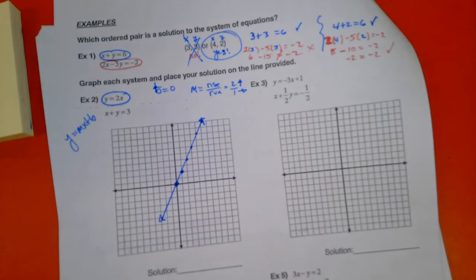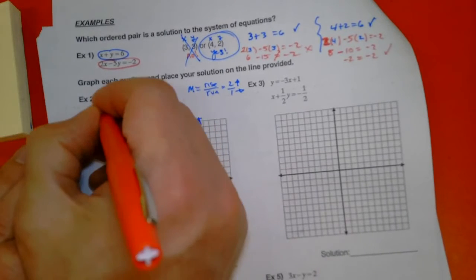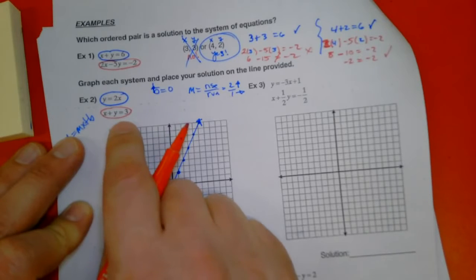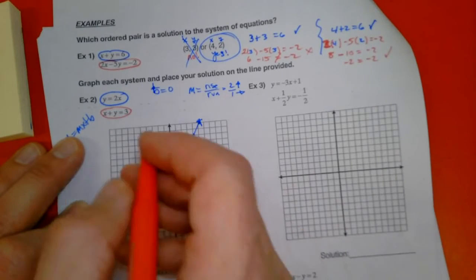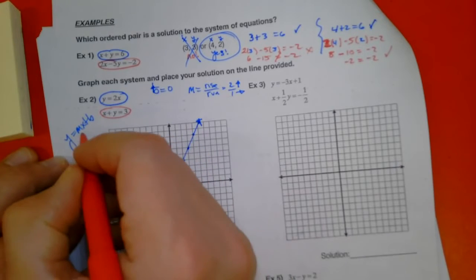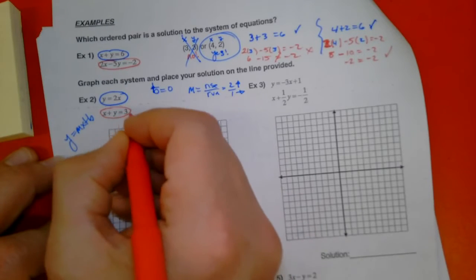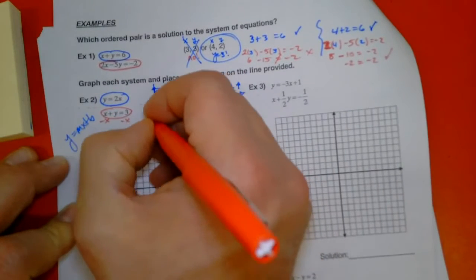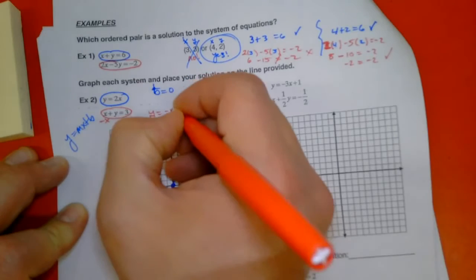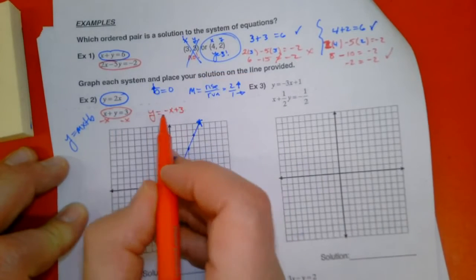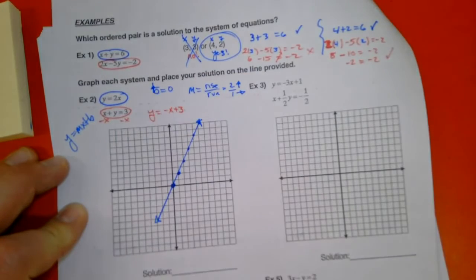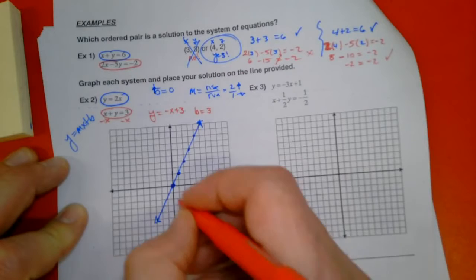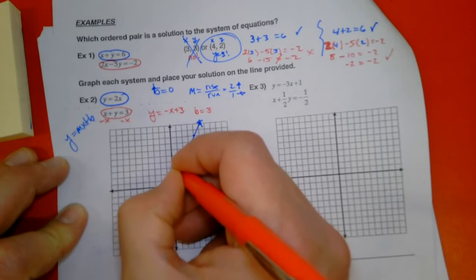Well, now I want to see where this one intersects. Now, this one is standard form, and you could graph this in standard form, but a lot of times I don't like to do that. So what I'm going to do is make this look like y equals mx plus b by moving this x over. To do that, we're going to subtract the x. And now I've got y equals negative x plus 3. These are unlike terms. Can't put them together, so I leave them separate. So I take a look. My b is 3. So I'm going to go up 1, 2, 3.